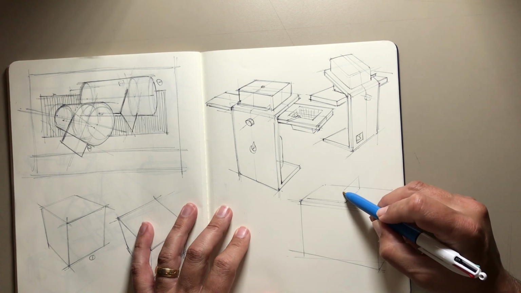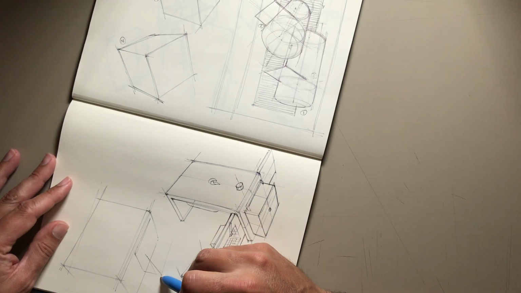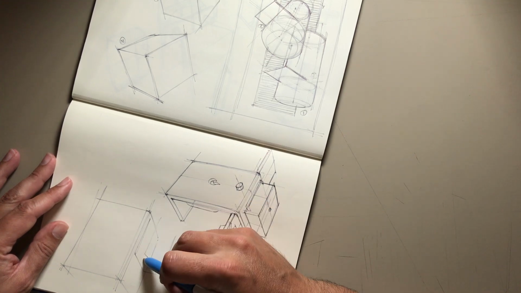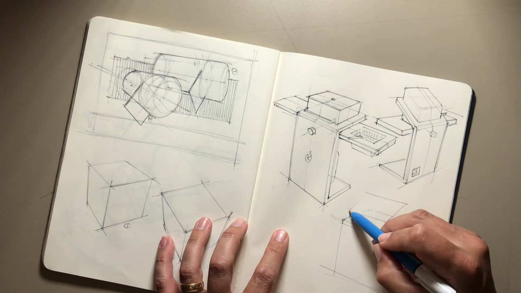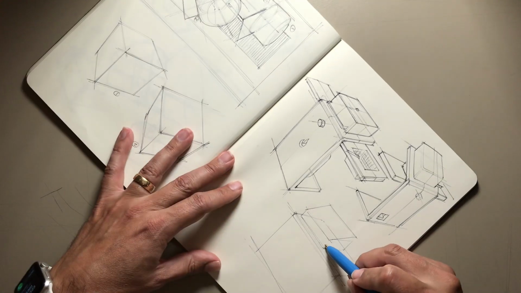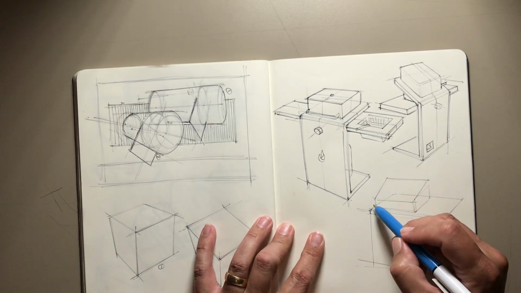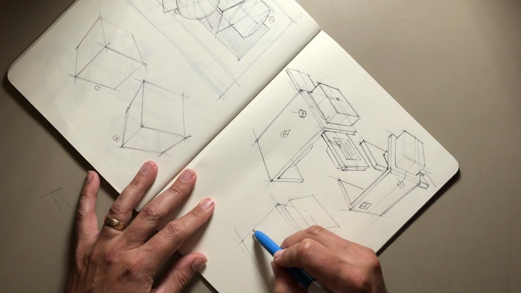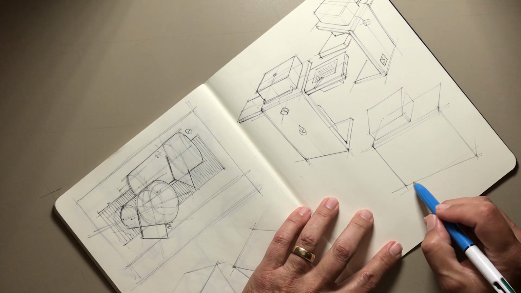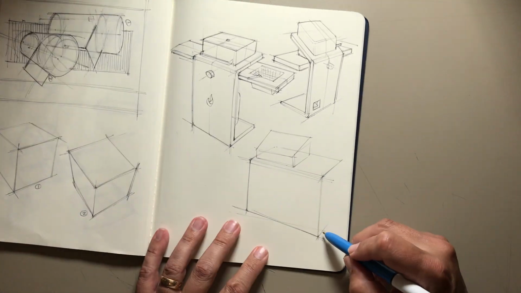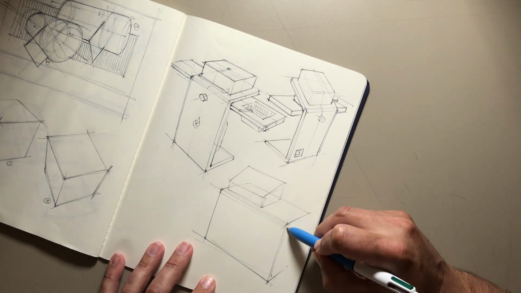Maybe I need to do something with the lid. People might recognize this as a grill a little quicker. So still got that form to some degree. Still got this sideways U shape.